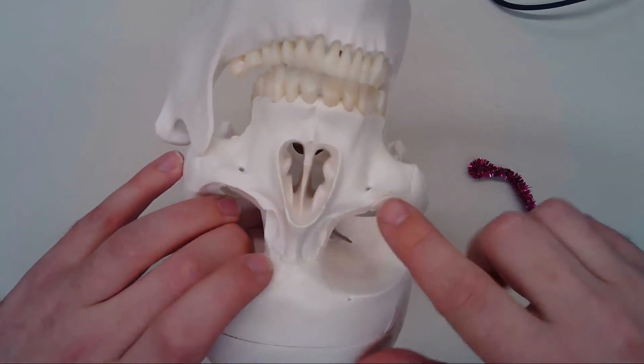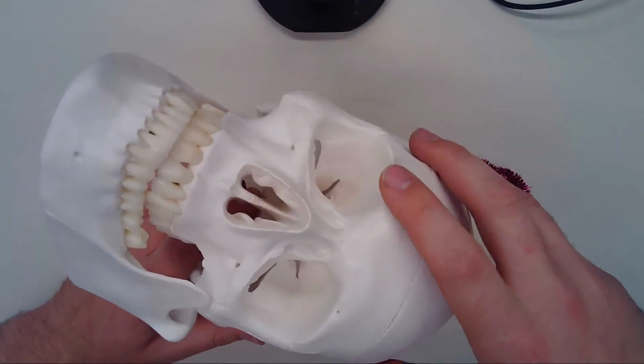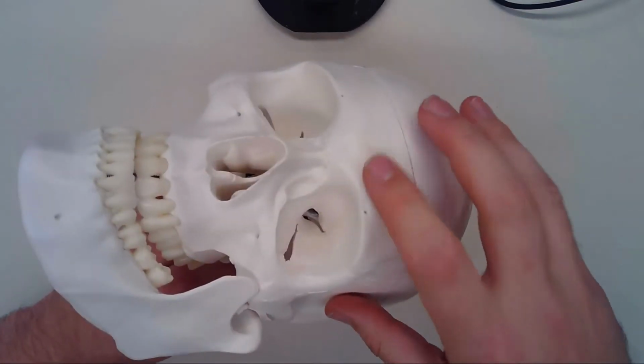Okay. As we move around some of the other features of your skull, you can see here is where your lacrimal bone is, and your lacrimal duct.